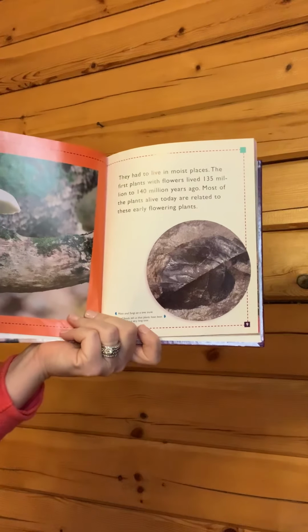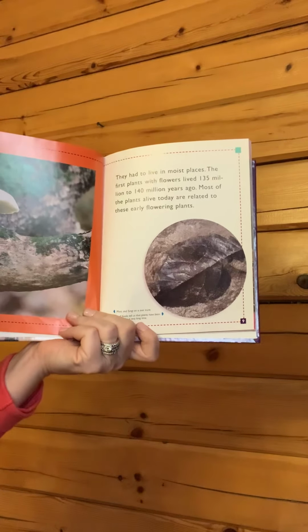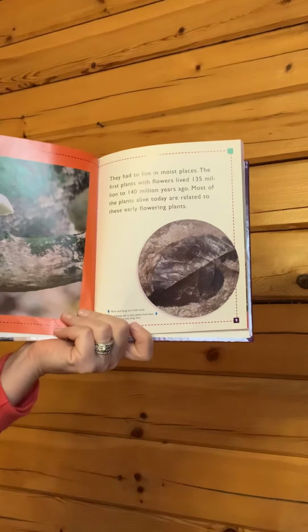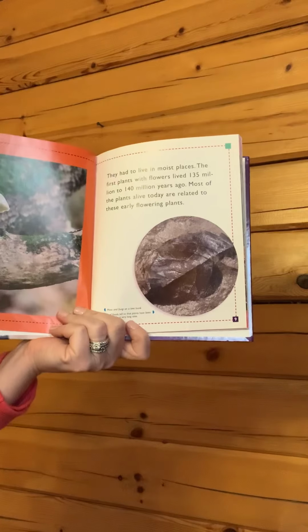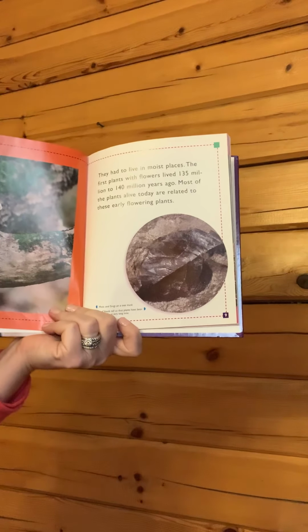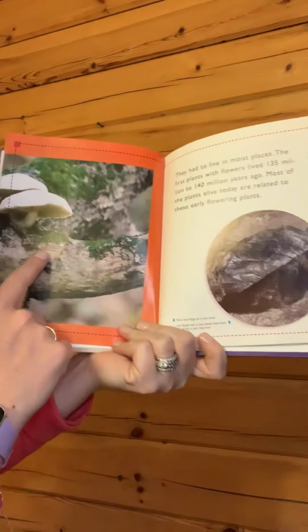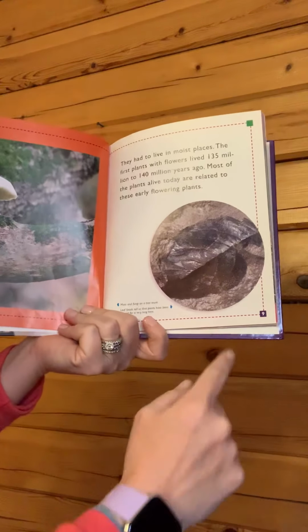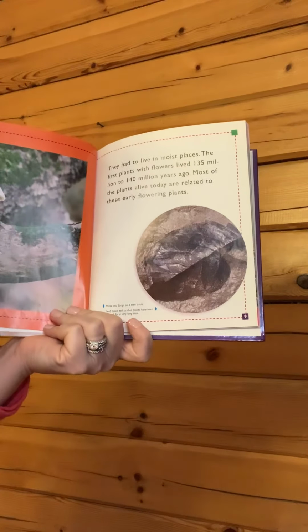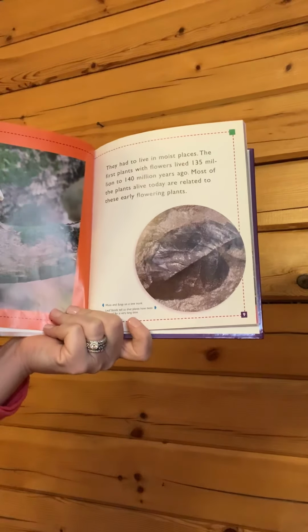The first plants with flowers lived 135 million to 140 million years ago. Most of the plants alive today are related to the early flowering plants. Here's moss and fungi on a tree. And here are leaf fossils that tell us that plants have been around for a very long time.